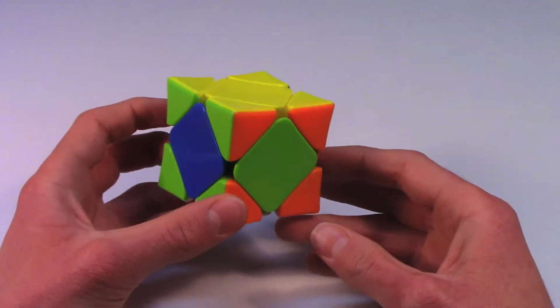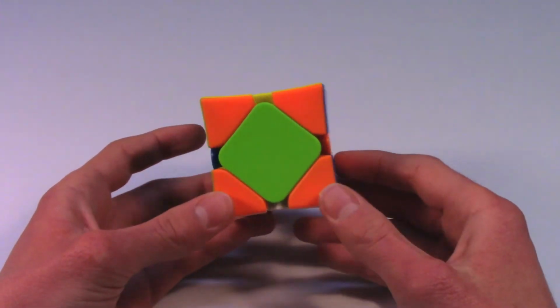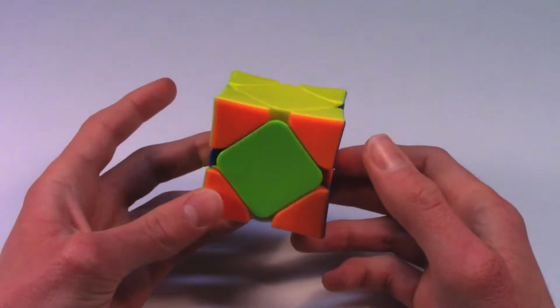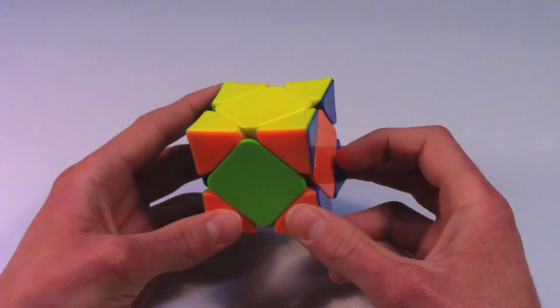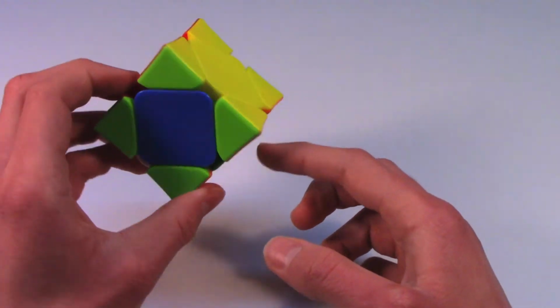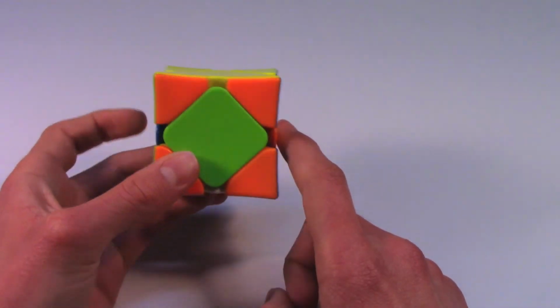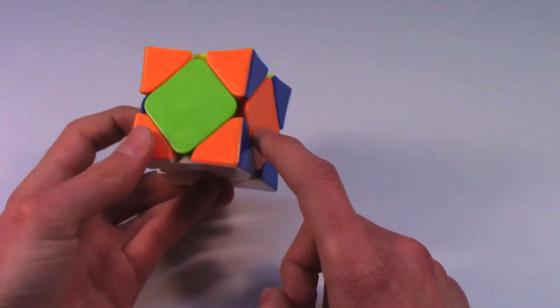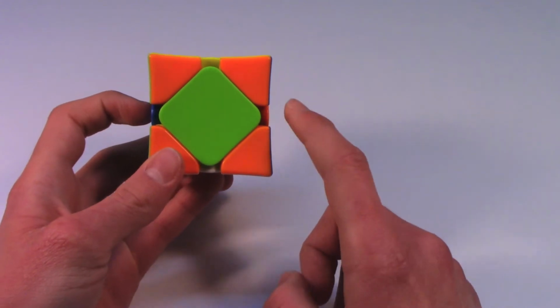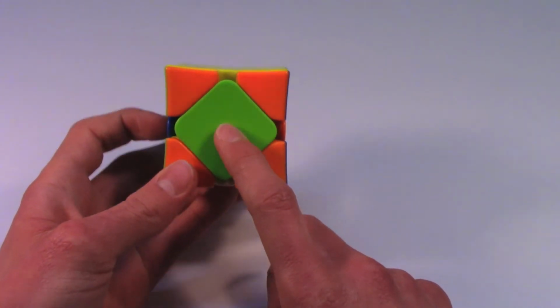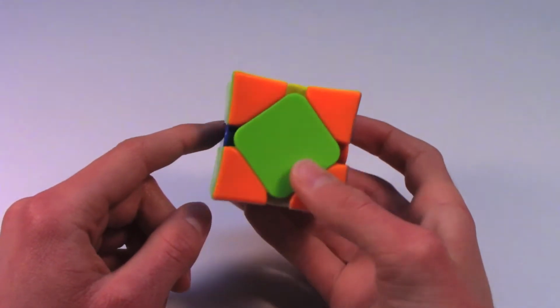So here's another U-Perm case. Some people might split this up and say this is a different case, but you can still use the exact same algorithm to solve it. So in this case, we have this U-Perm, and we have these three centers that are unsolved. So we're going to hold two unsolved centers on the side here, and then the last unsolved one in the middle. And so we're going to do the same thing that we did last time.